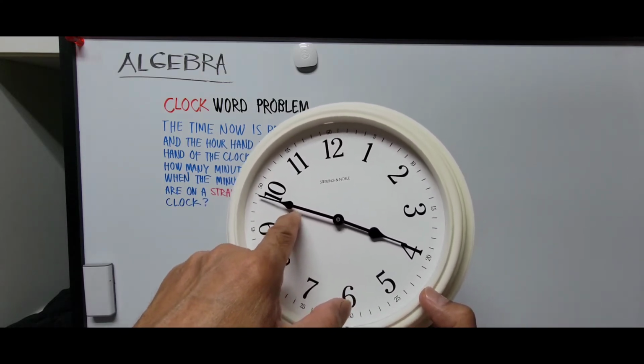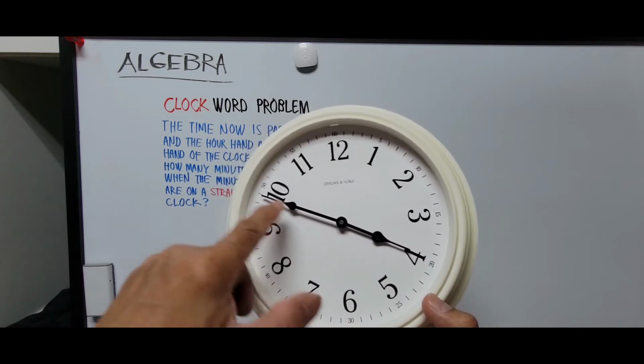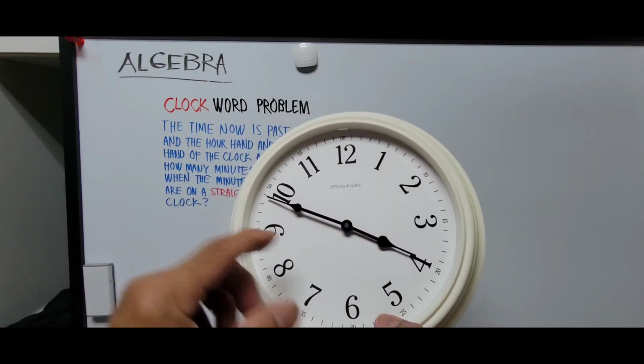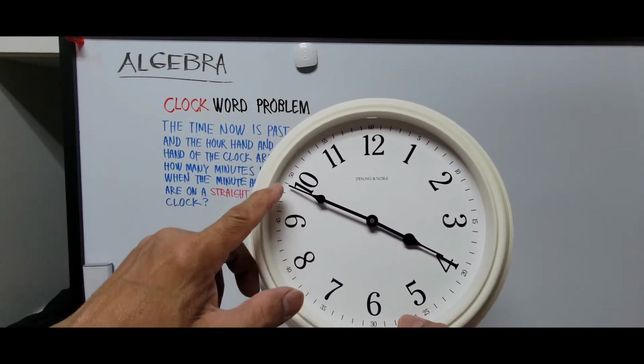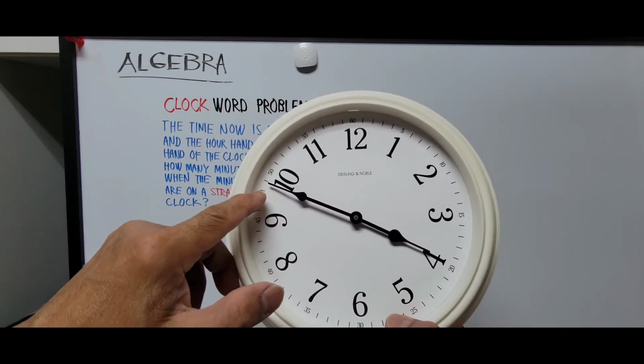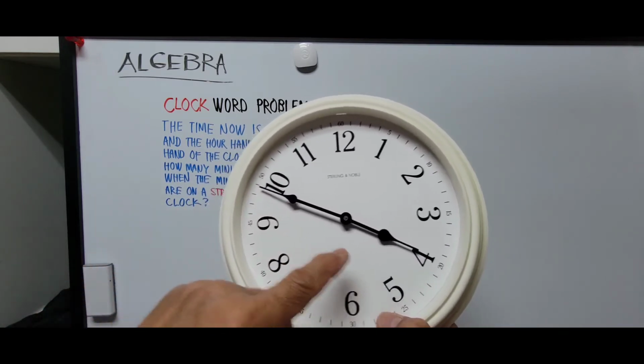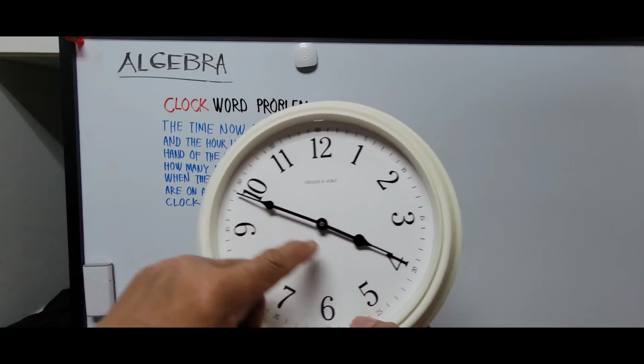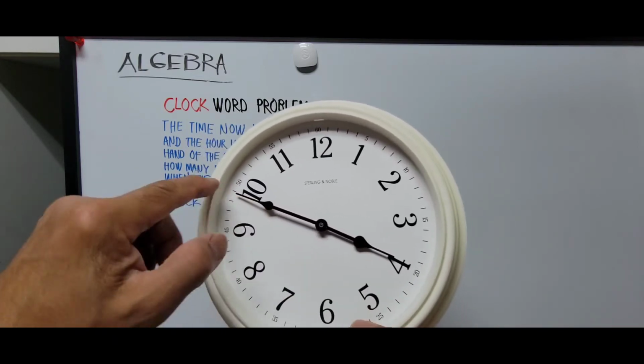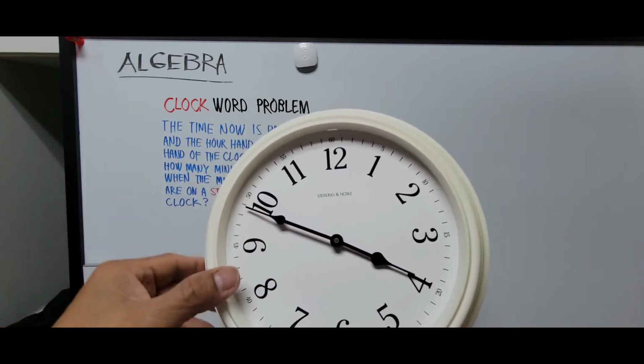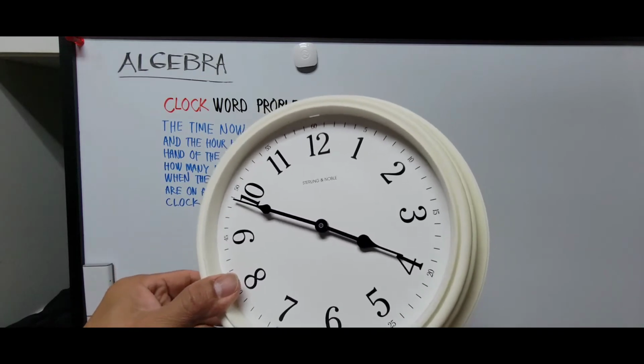So what time would it be? If we do it on an actual clock, it should be pointed almost like at 3:50 or about 30 minutes at least, since it's a straight line, right? So let's do that mathematically by using algebra.